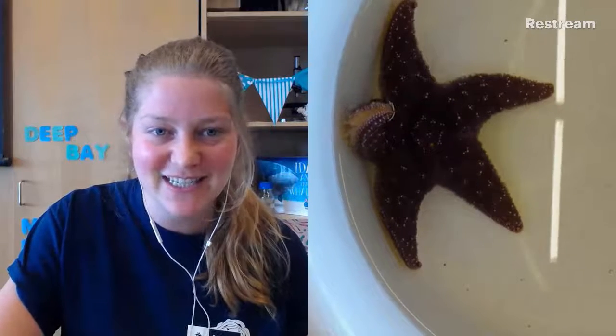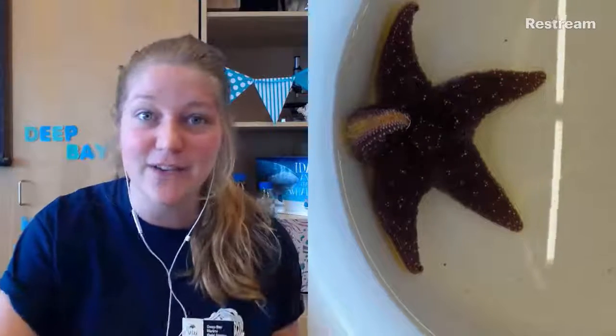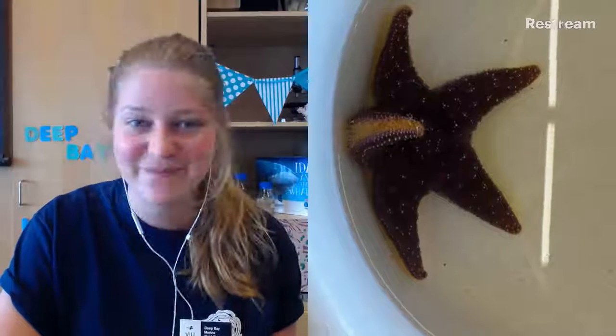Any more questions about our sea star guest today? You can see it's bending up. It's trying to figure out if there's something else that it can attach its tube feet to. There.